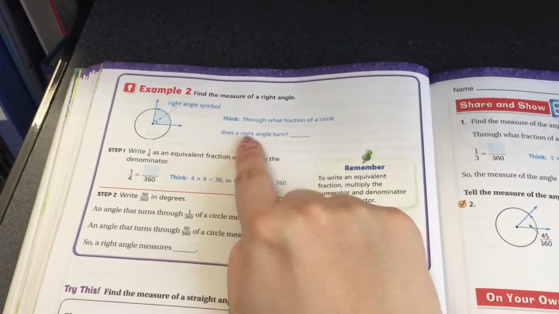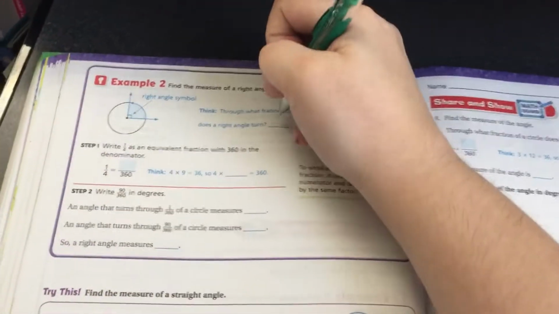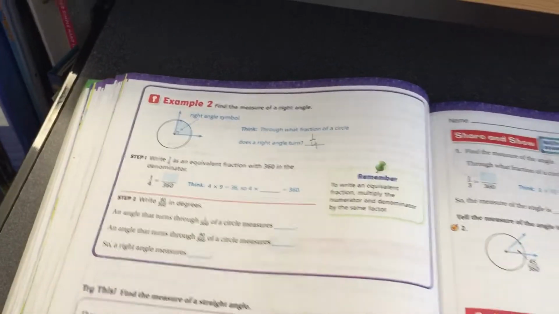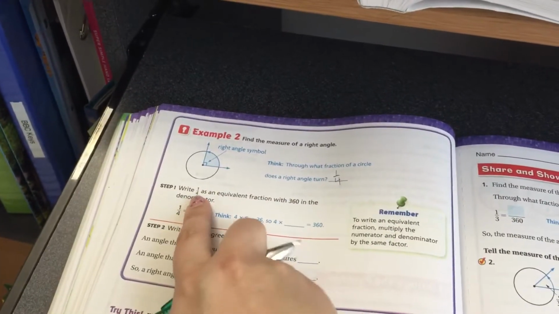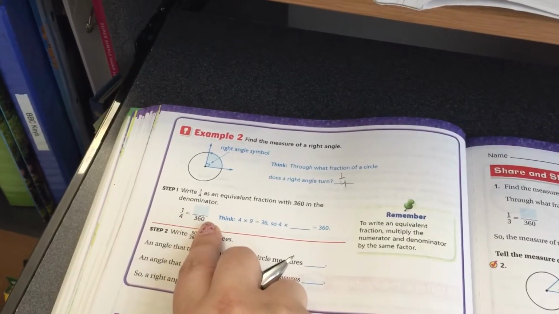Through what fraction of a circle does a right angle turn? It's 1/4. So that's what we learned about yesterday. So now we're connecting angles with the fraction pieces that we know. Write 1/4 as an equivalent fraction with 360.